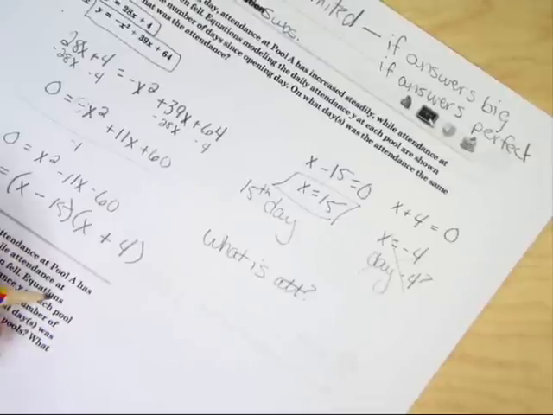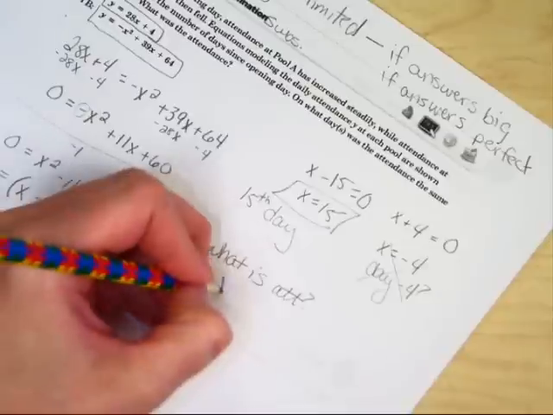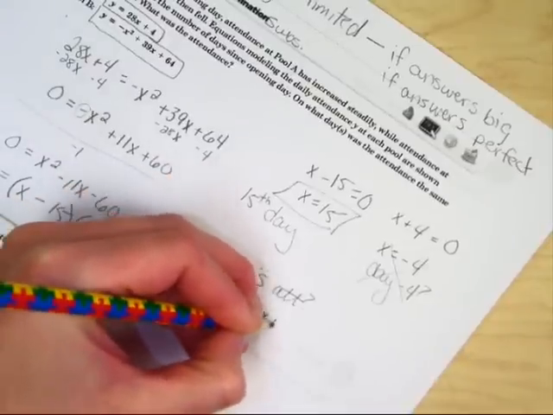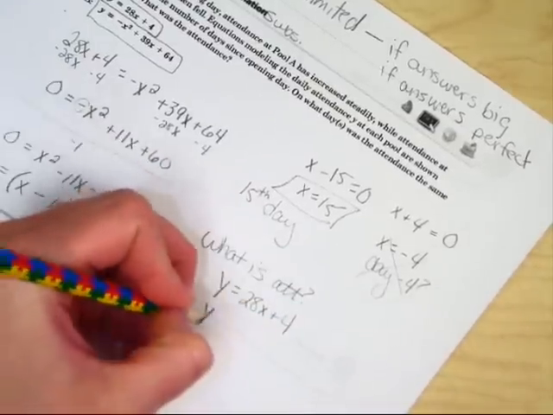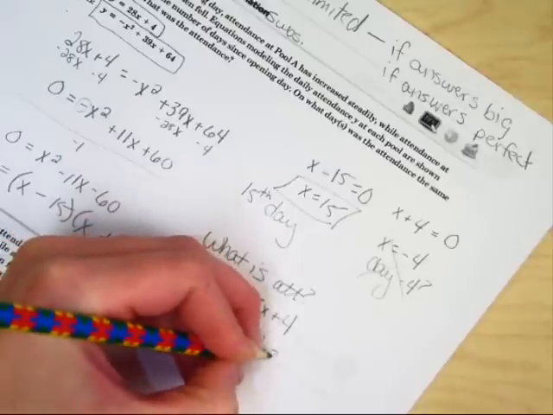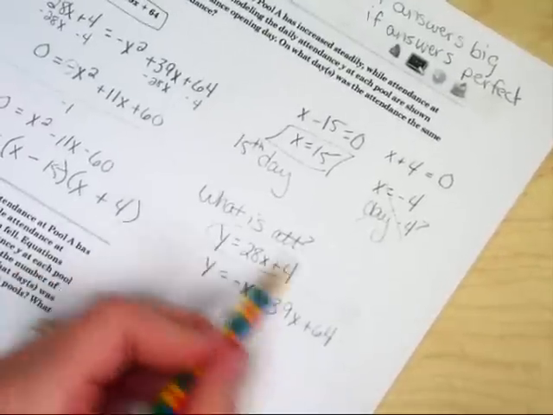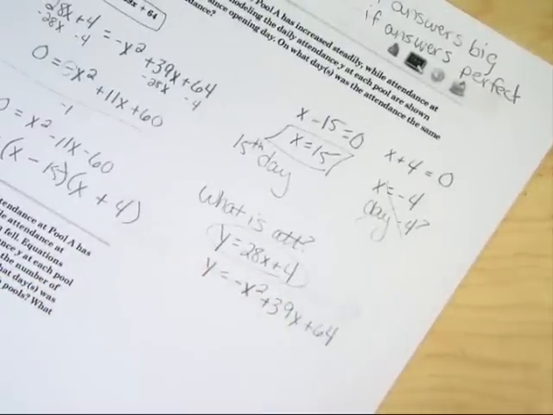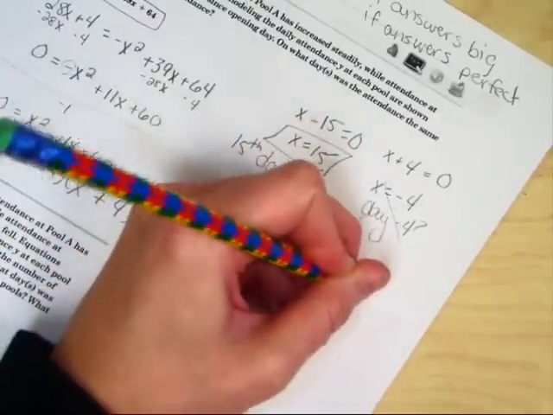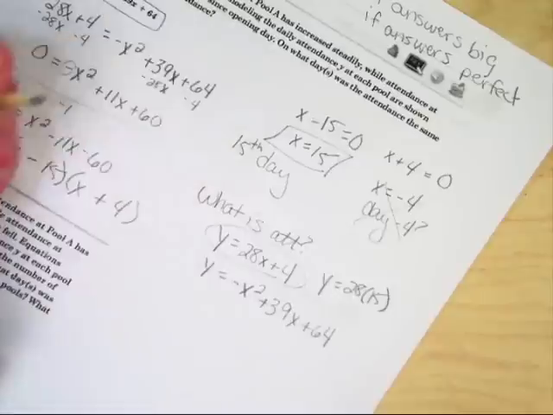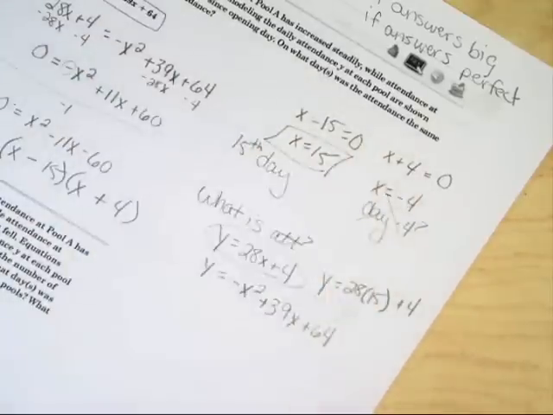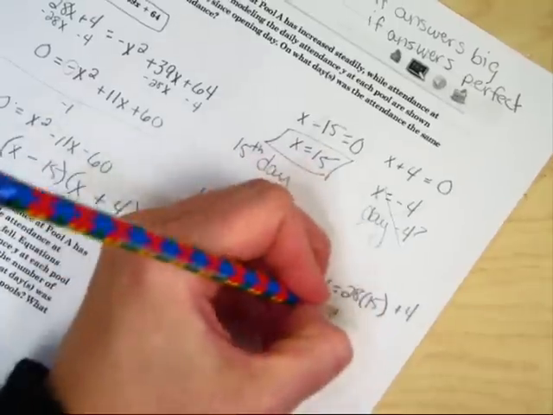Well, all we need to do is plug it in. Well, which one would you rather plug it in? Would you rather plug it in the easy one? Or would you rather plug it in the difficult one? Well, I hope that you guys would pick the easier one, y equals 28x plus 4. It doesn't matter, either one you're going to get it right. So let's do y equals 28 times 15 plus 4. Well, 28 times 15 plus 4 is 424 people.